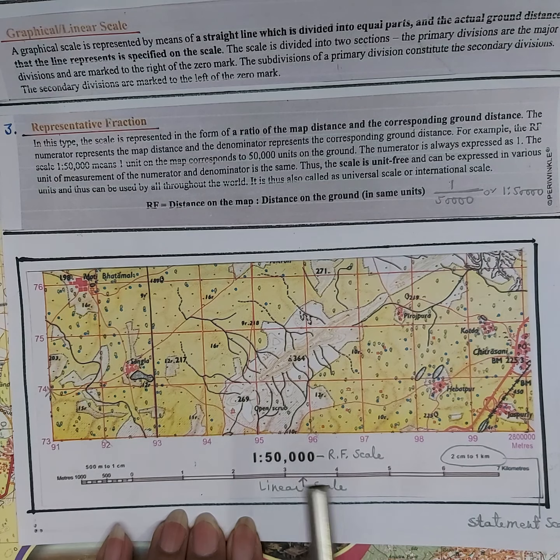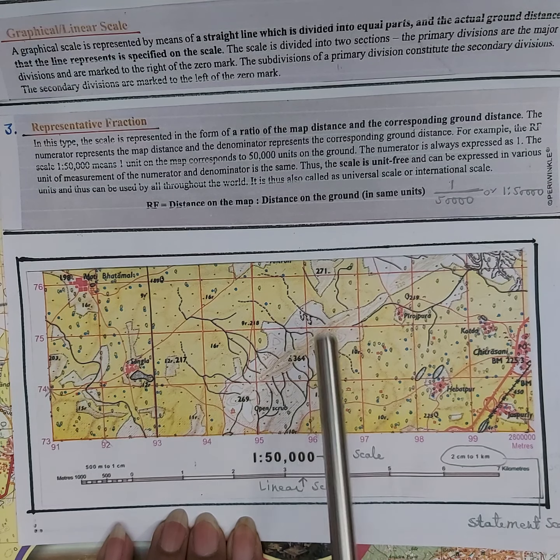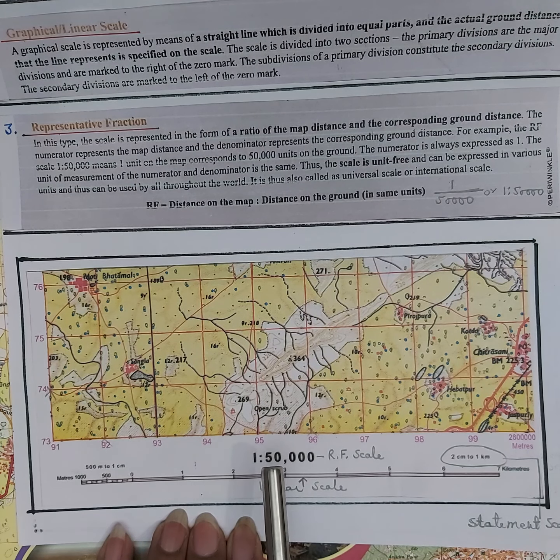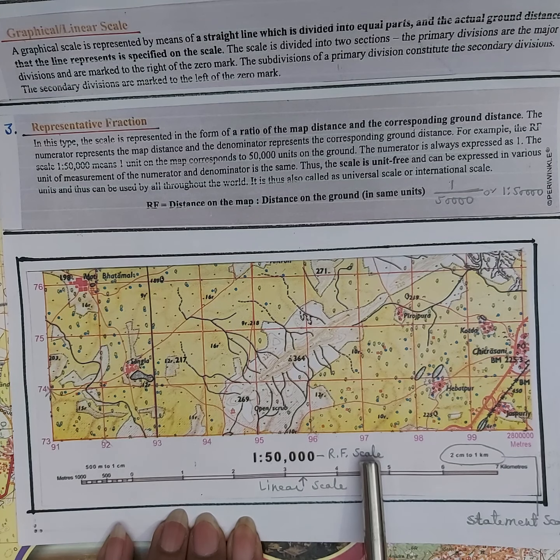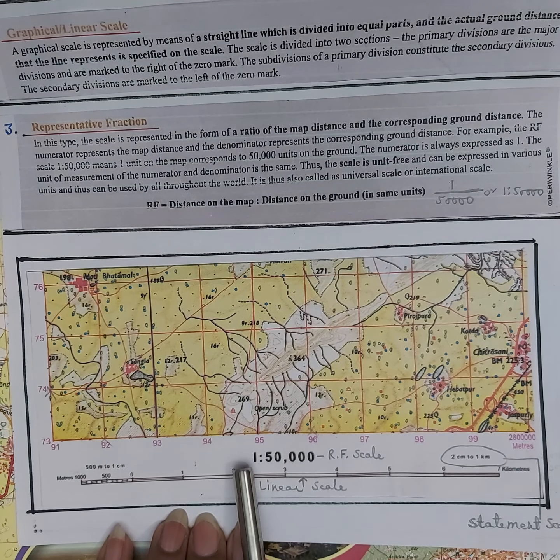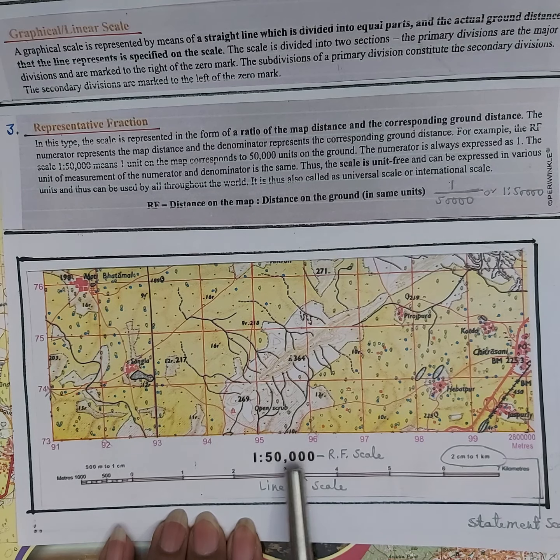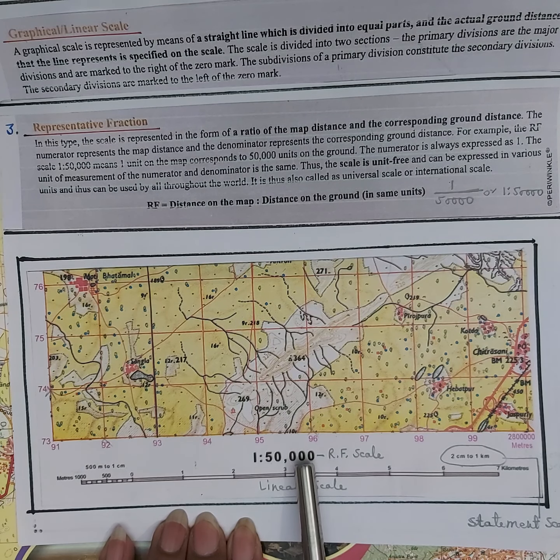Sometimes it is asked what is meant by the number 1 is to 50,000 written below the map. So you will say this is the RF scale of the map. It means 1 unit on the map is equal to 50,000 units on the ground. Right? Any unit can be used.